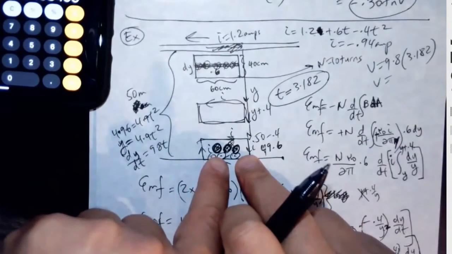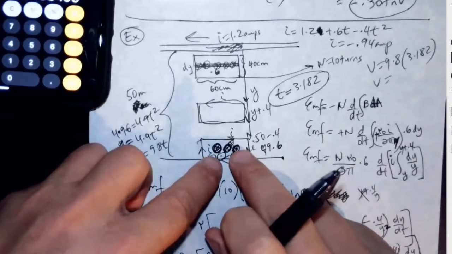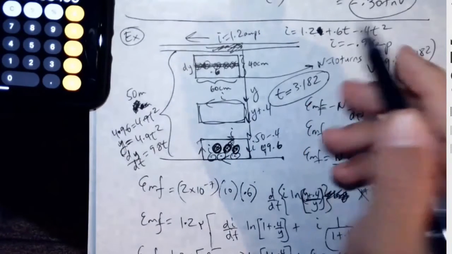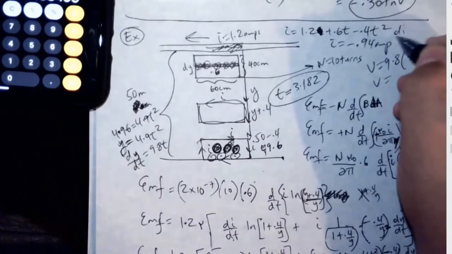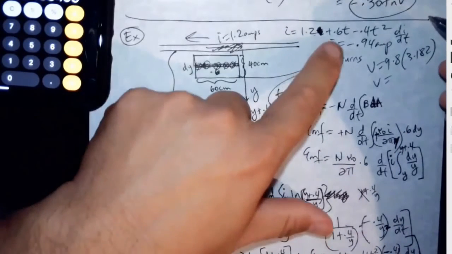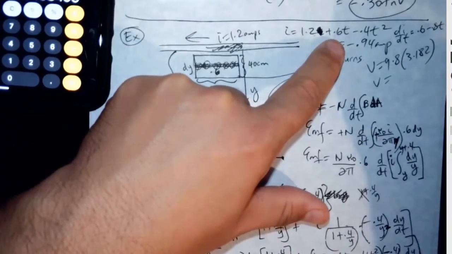Oh, let's see. And then what's happening as it's falling, those B fields are getting weaker. Okay, but then what's happening to the current? What's the derivative? di dt. Di dt is the 0.6 minus 0.8 t.